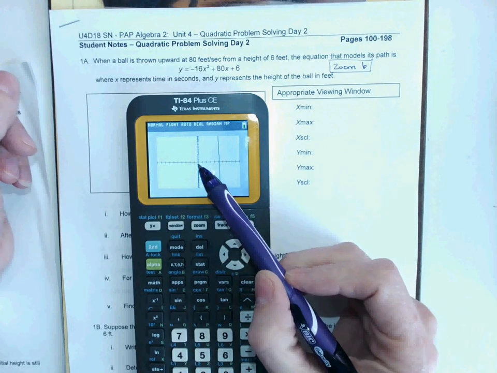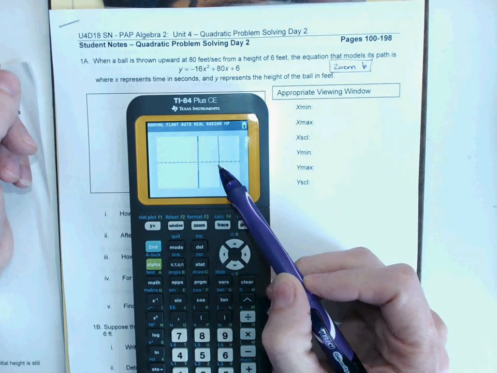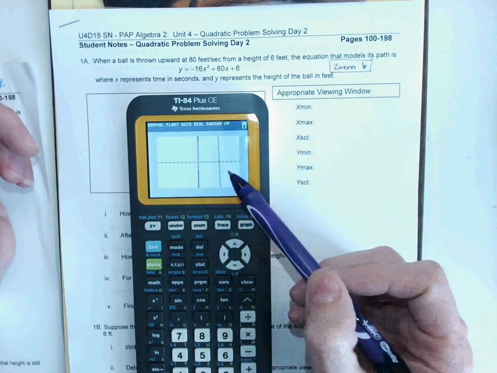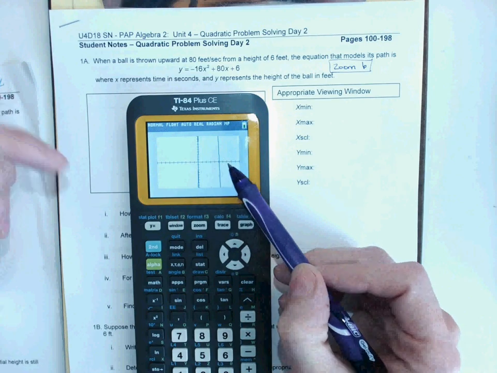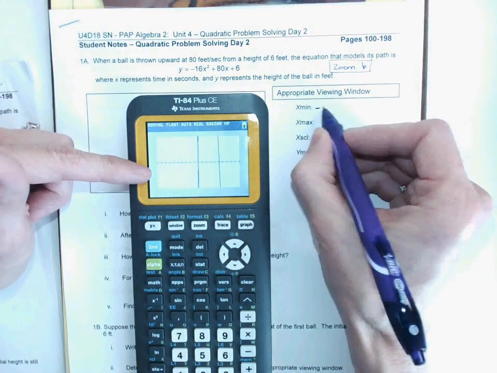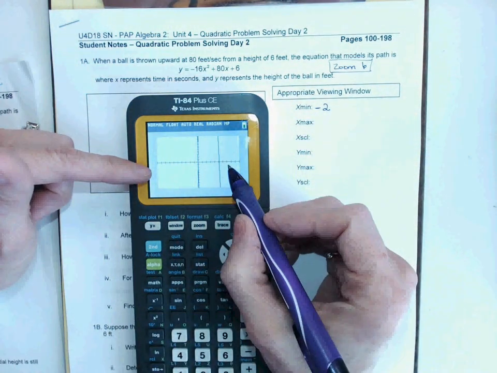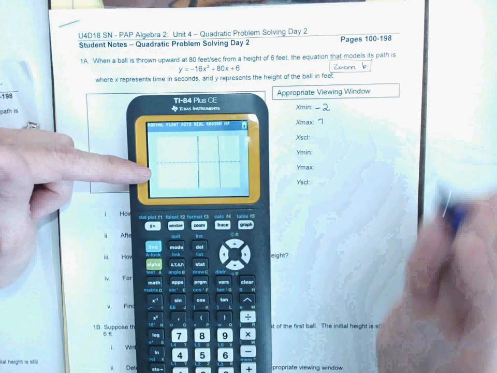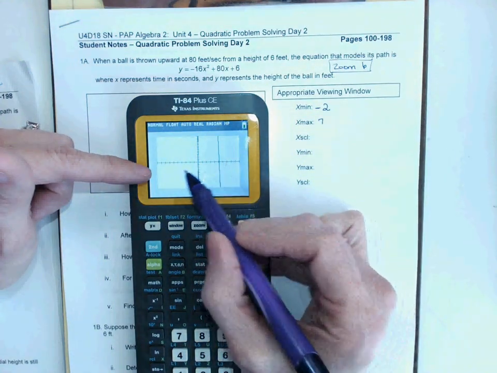I can see that it goes through 0, 0, and probably 1, 2, 3, 4, a little over 5, maybe 0. So I need to at least include this where my x's are. So I've got a really good handle on my x min. Maybe I'll go at negative 2, just so I can center this a little bit. And maybe I'll go a couple past on my x max. So I'll go from negative 2 to 7 right here.